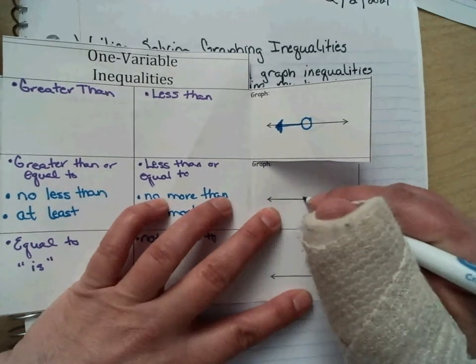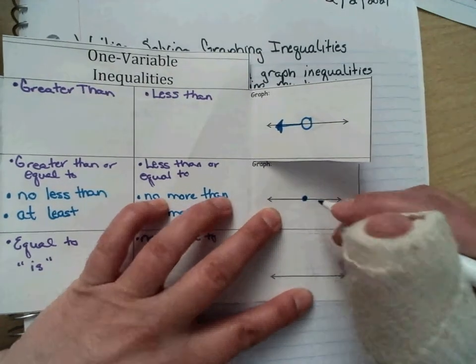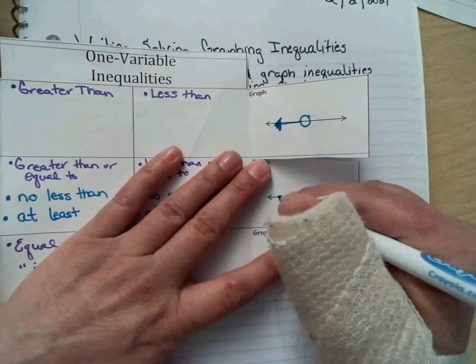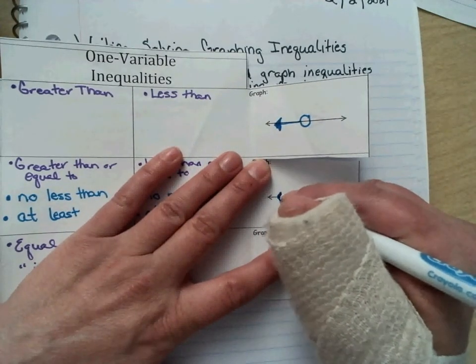Okay? So then the next one is less than or equal to. So if x is less than or equal to 3, that means I put the closed dot on 3, and I draw my arrow to the left.